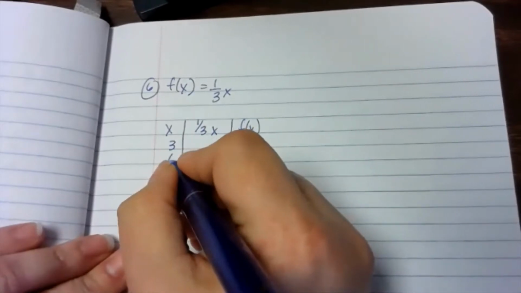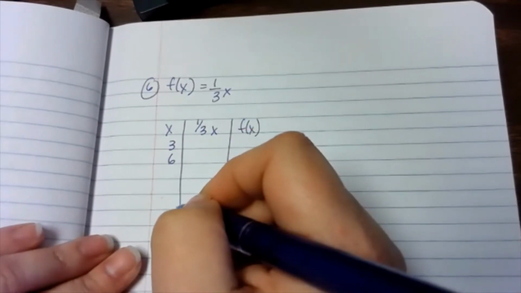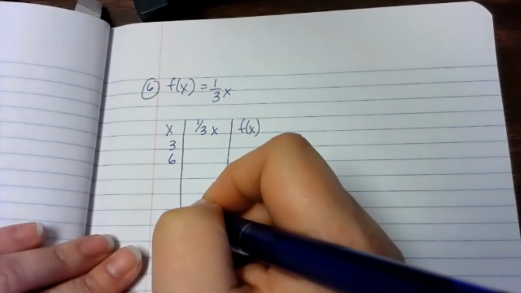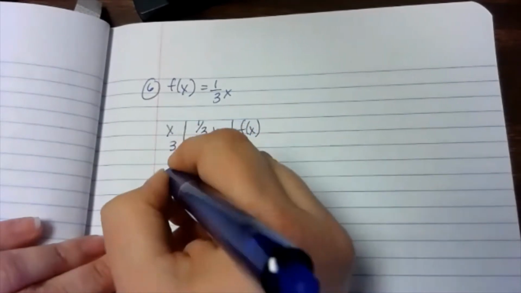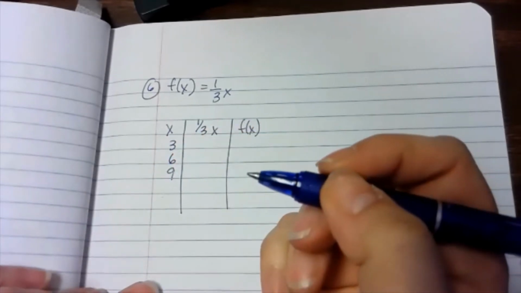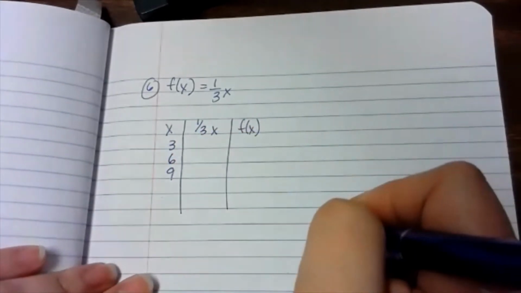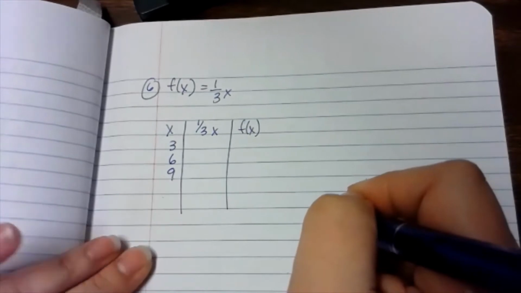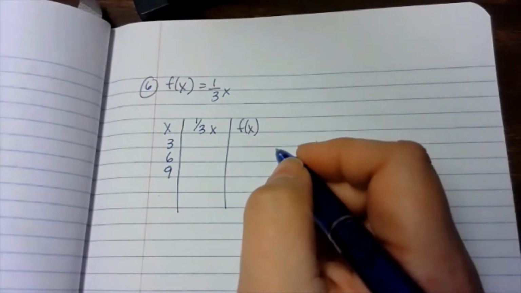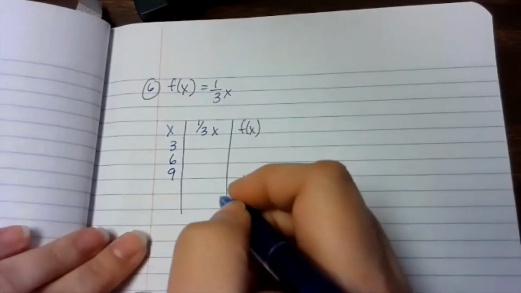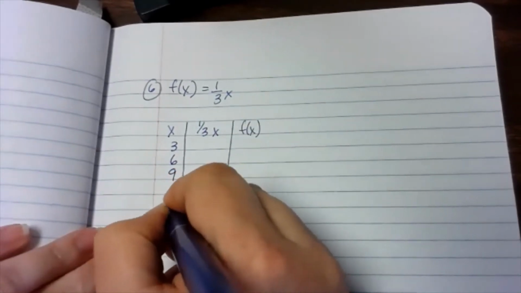I'm pretty sure 3 and 6 are going to work out. Yeah, I got 1. Okay, yeah, you should. And I'm going to go ahead and just do 9, and I'm going to stop there because I don't want my graph to be too big. Okay. So you're only doing 3? I did 5. She said that she wanted like 4. Okay, let's do 1 and 2 also.